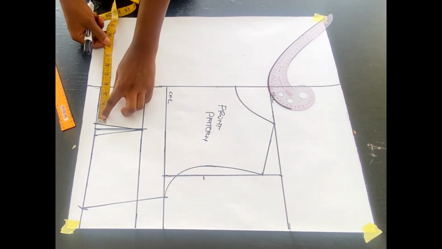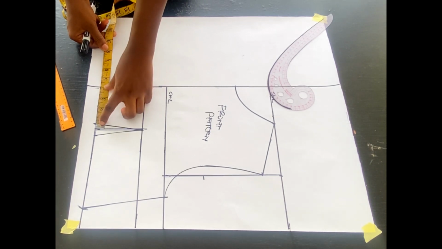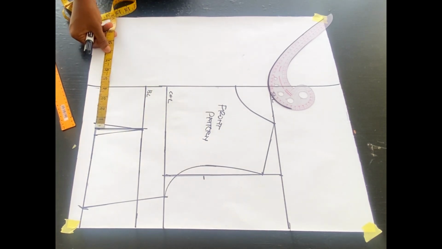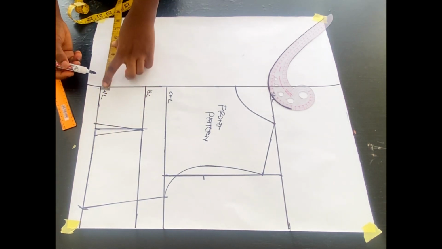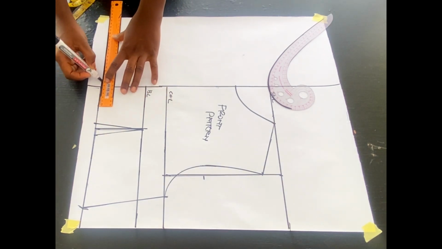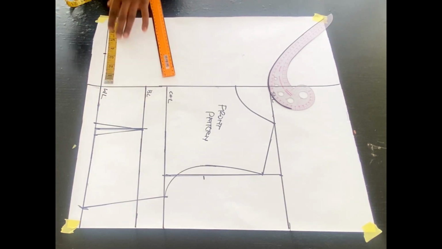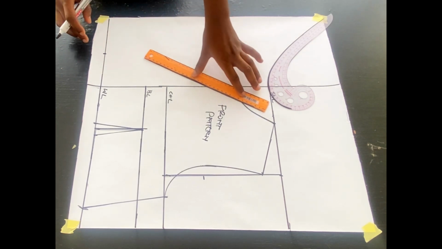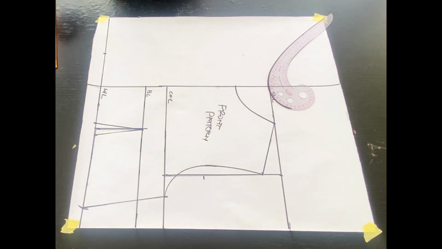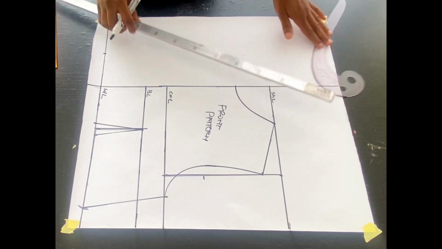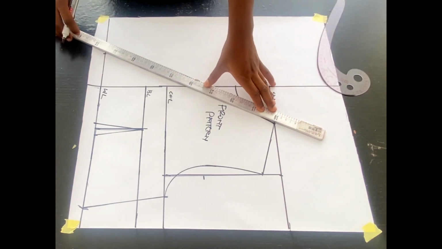Now, to achieve that overlap in front of the dress, I'll measure what I have left from the dart leg to the center front, and whatever I get, I will extend it to the front. In my case here, I have 3.5 inches, and I'll extend that 3.5 inches just like you see me doing. Then from that extension, I'll connect with a straight line to the shoulder.